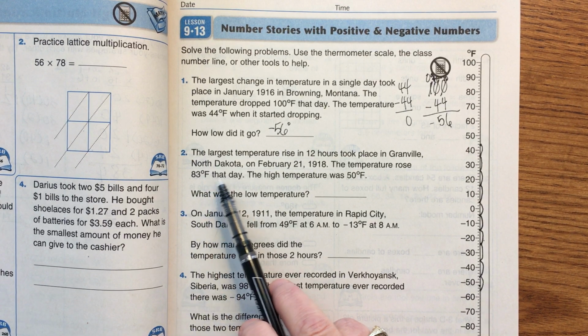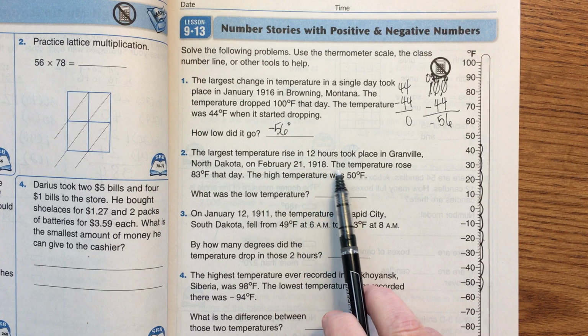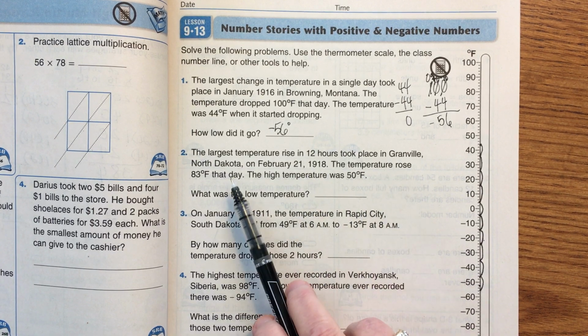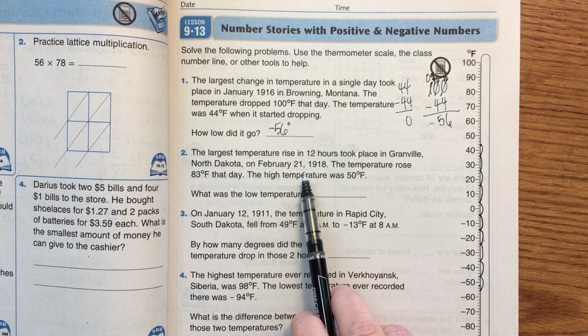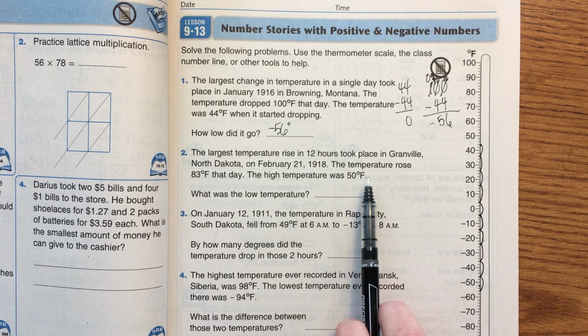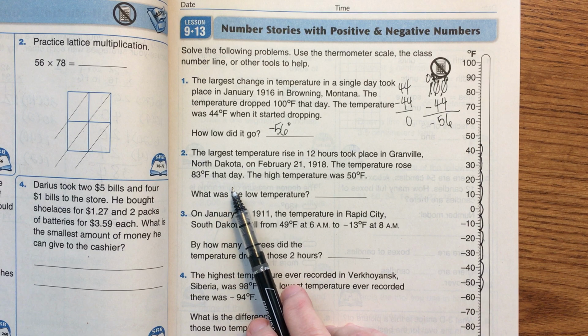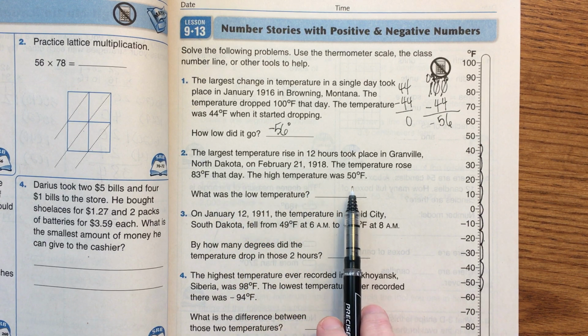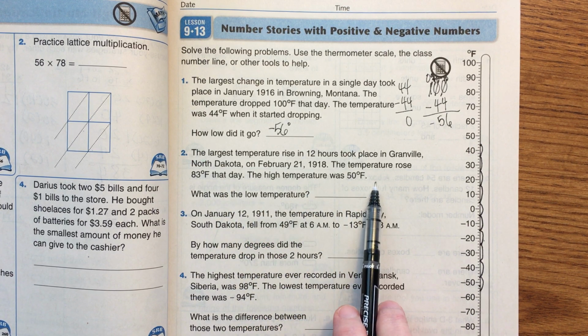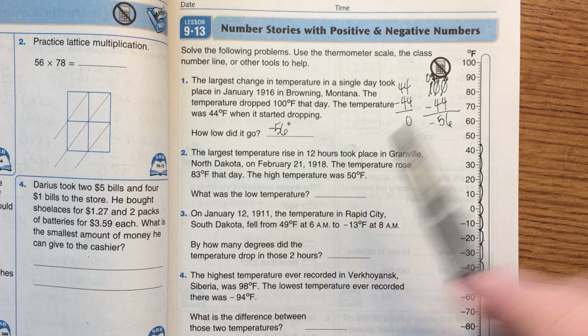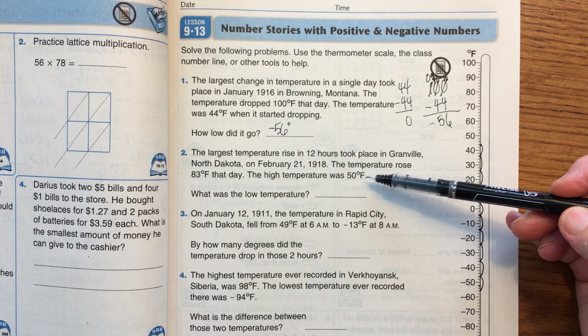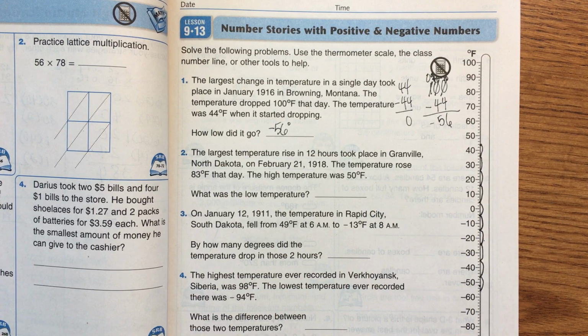Now, number 2, the largest temperature rise in 12 hours took place in Granville, North Dakota on February 21st, 1918. The temperature rose 83 degrees Fahrenheit on that day. The high temperature was 50 degrees. Okay, so that 50 was the high, and we have to see what it was before it got up to that temperature.